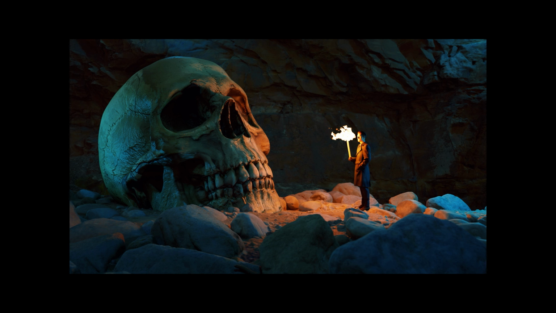But that's a way to use, for instance, BlenderKit to make a scene rather fast.